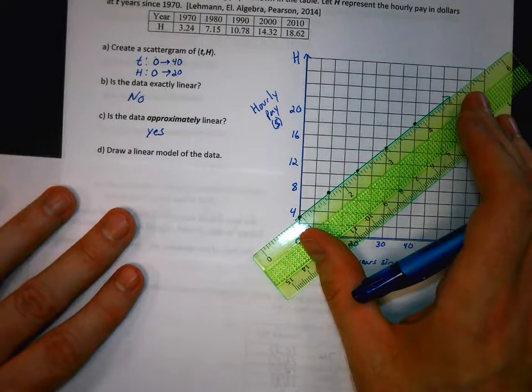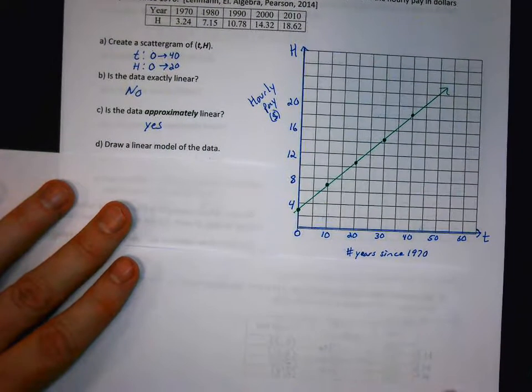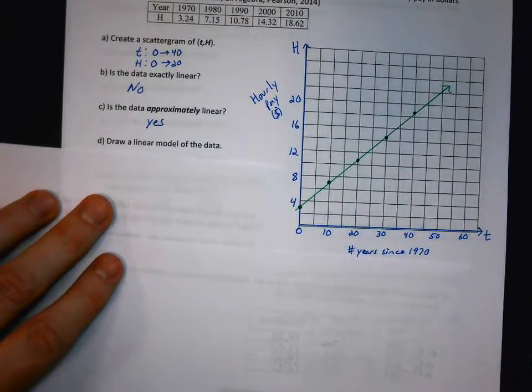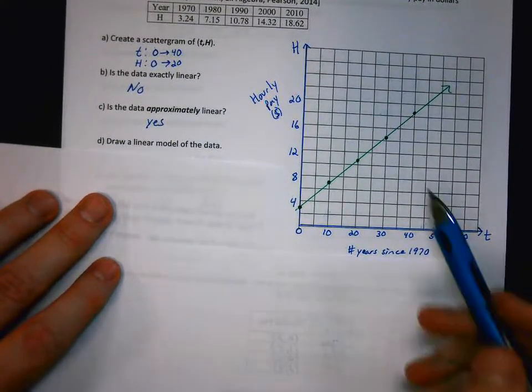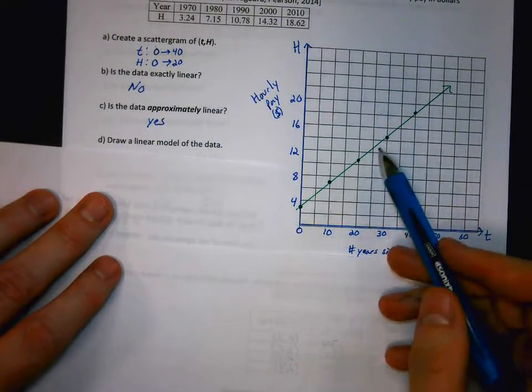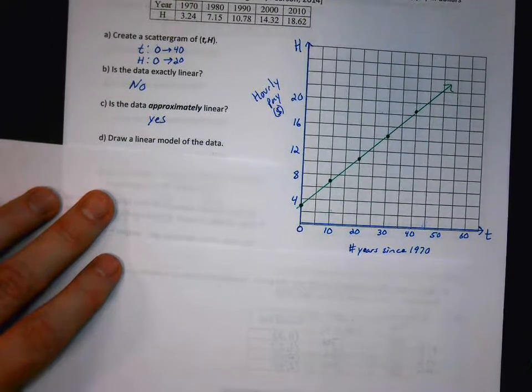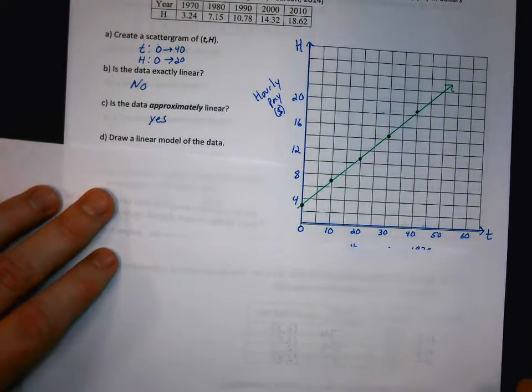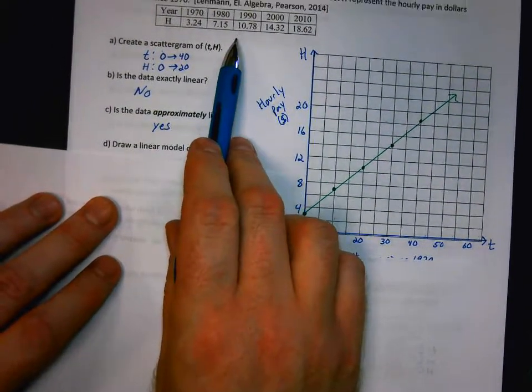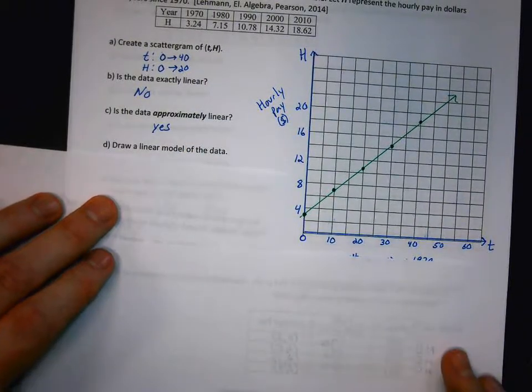So that's the line I have drawn in here. That is our linear model of the data. And again, it may or may not be going through at least one of the points, because we don't know exactly where those points are because of the scaling, and the values we were given in the table are hard to plot.